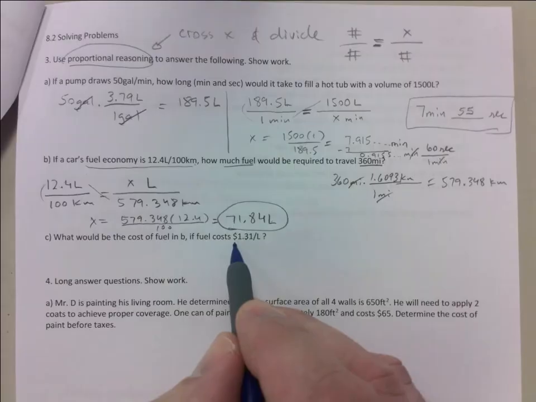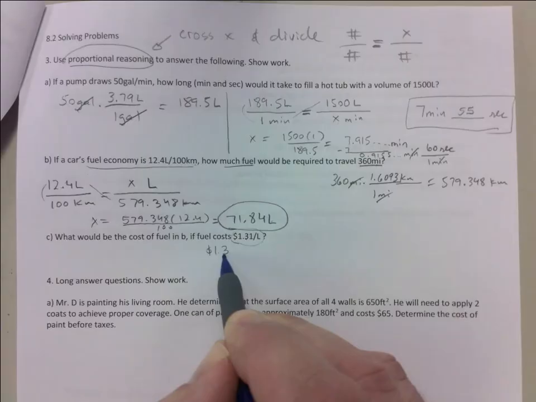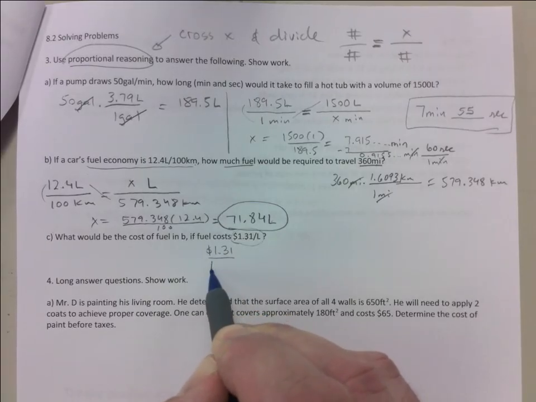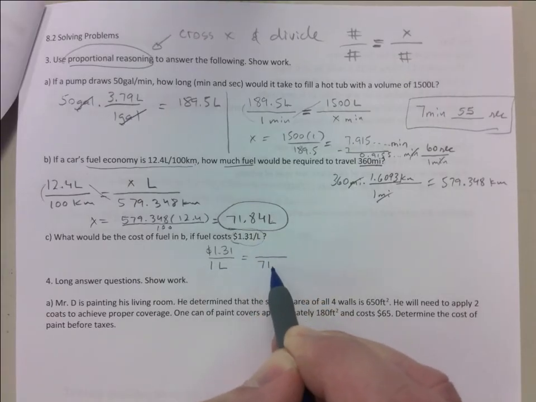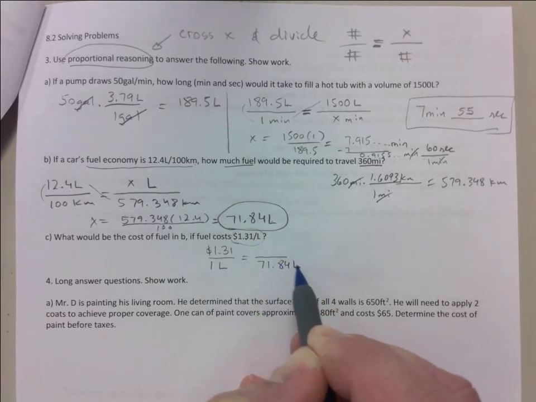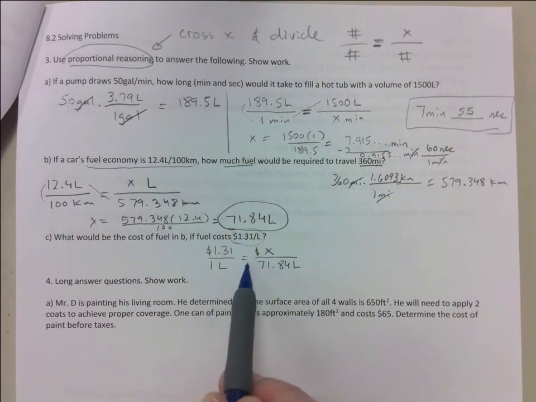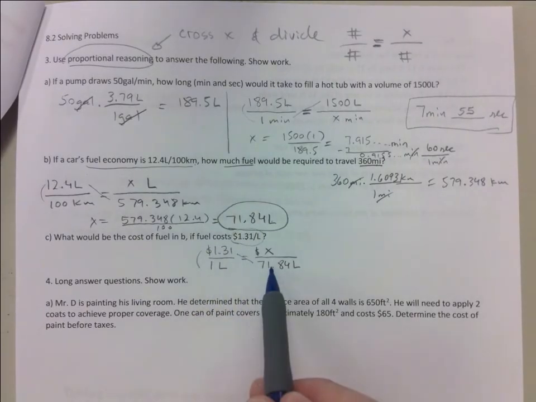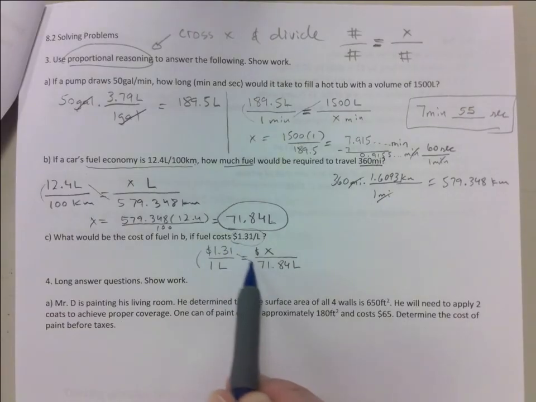However, you could also do what we've been doing all this time. It's $1.31 for 1 liter. Therefore, if I'm buying 71.84 liters, how much is it going to cost me? Okay, so cross multiply and divide. So you end up multiplying your liters times the cost anyways.